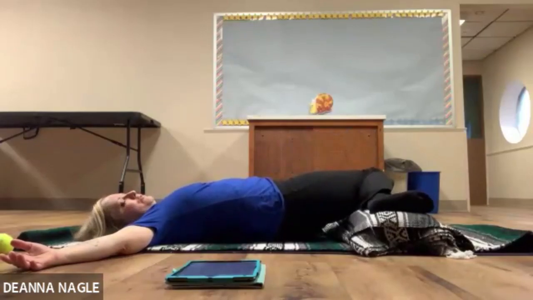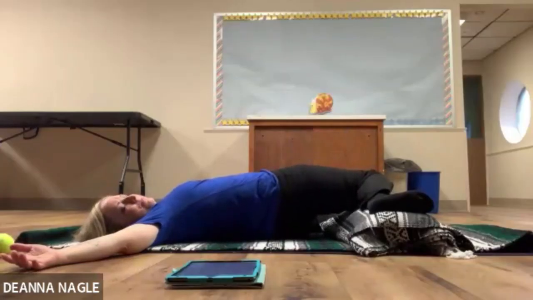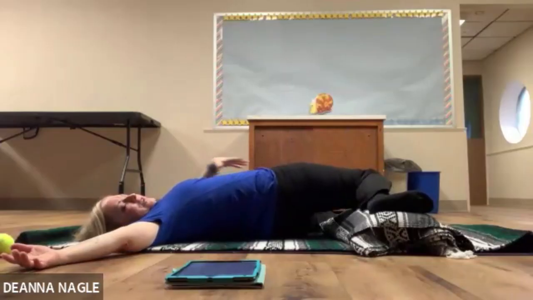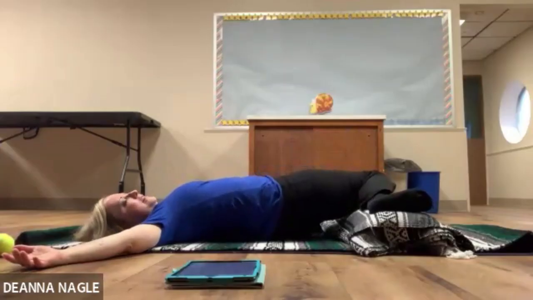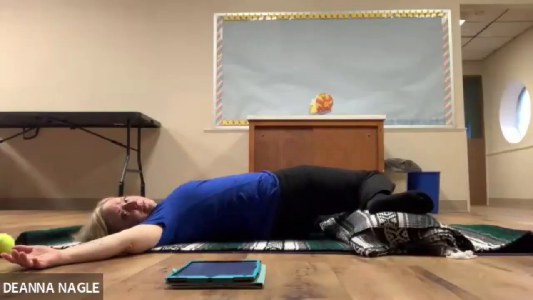And then look over to your right shoulder, push into your right foot, arch through your back, and stretch the front of the hip, the inner thigh, and then relax back down. And then repeat.